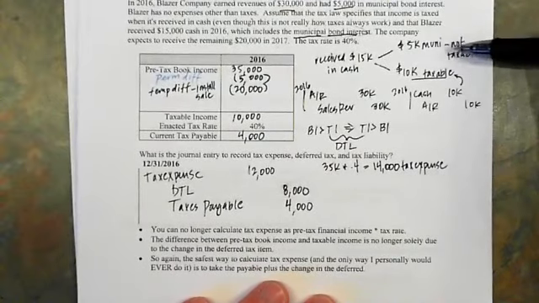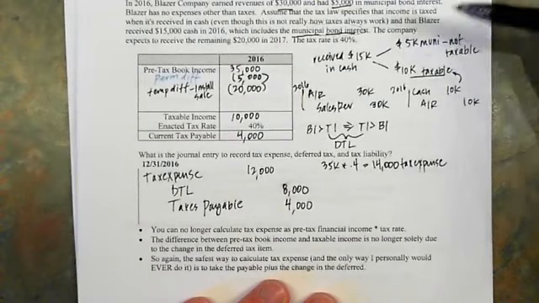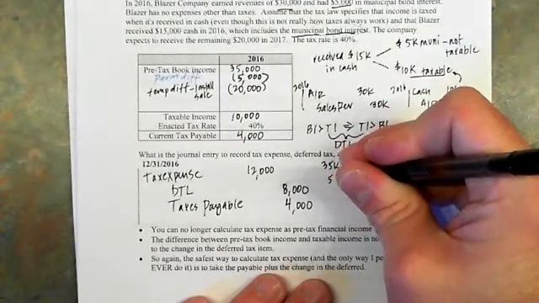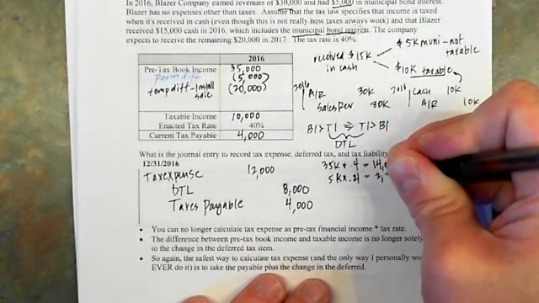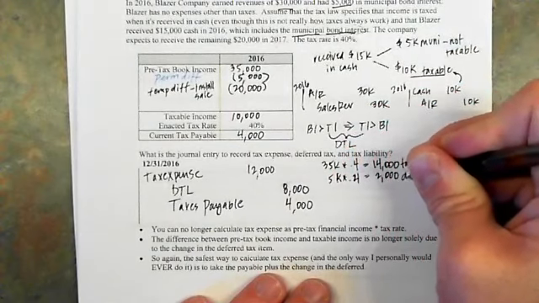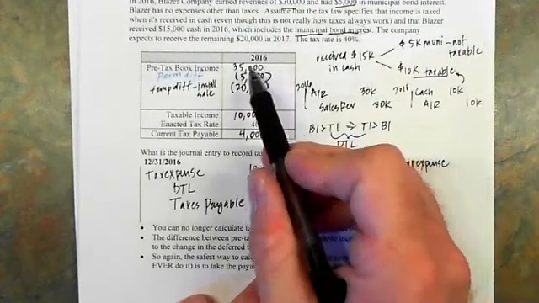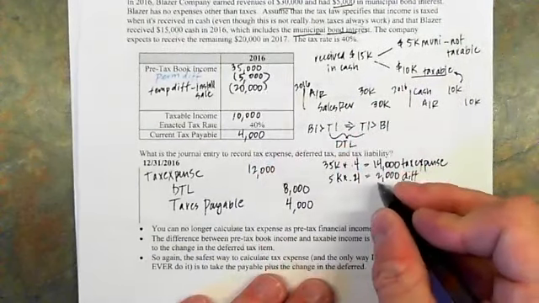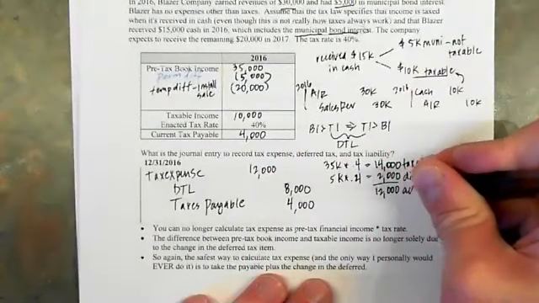It's not going to be taxable in the future. And so that 5,000 times 0.4 gives me the $2,000 difference between what I would have recorded just multiplying this by the tax rate and what I do record in my books.